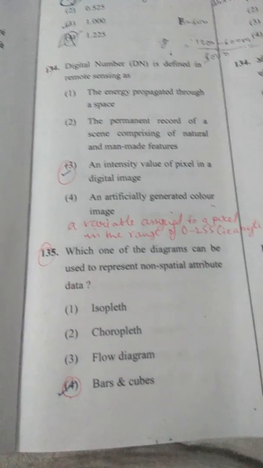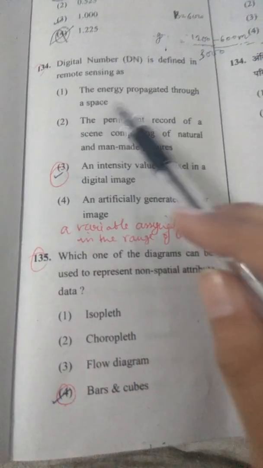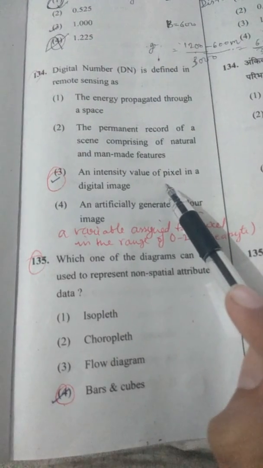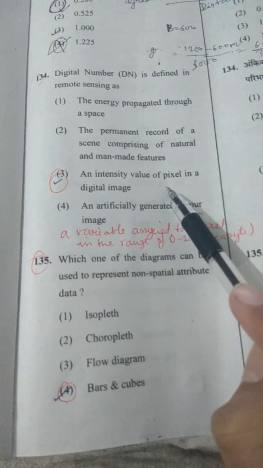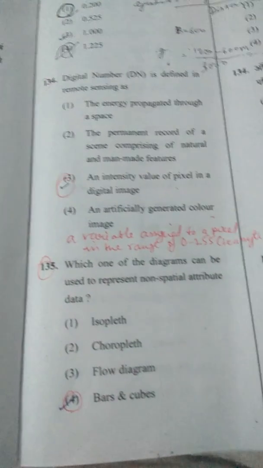Then digital number is defined in remote sensing. Now digital number is defined in remote sensing as the intensity of value of pixel in a digital image.